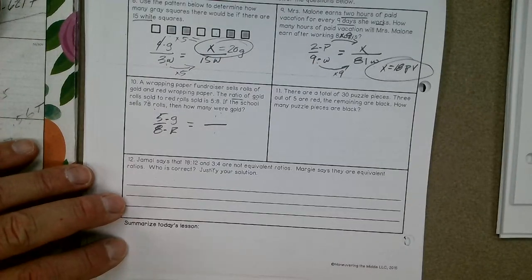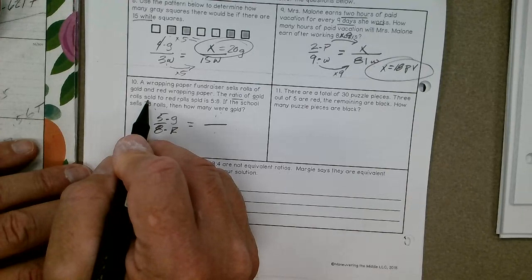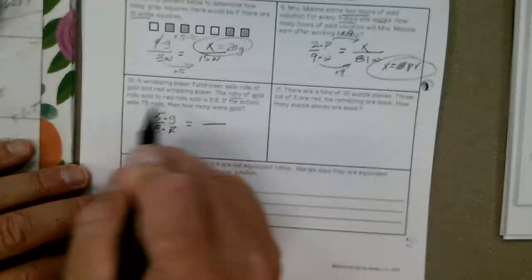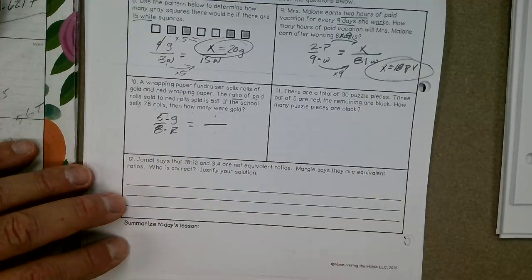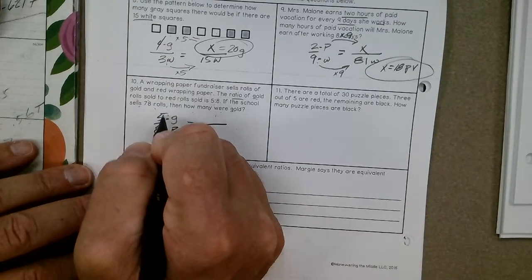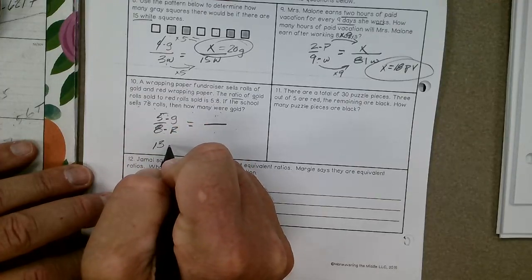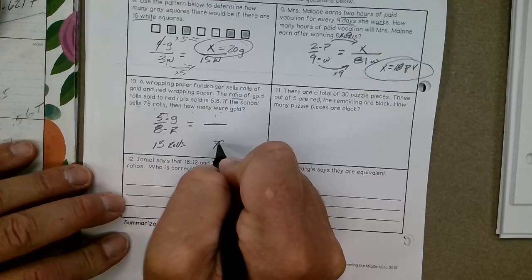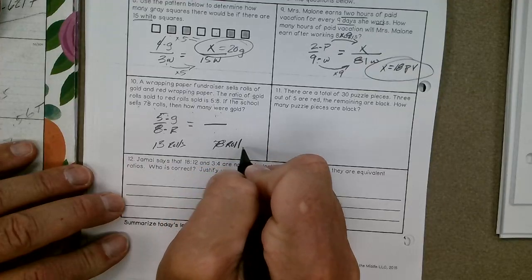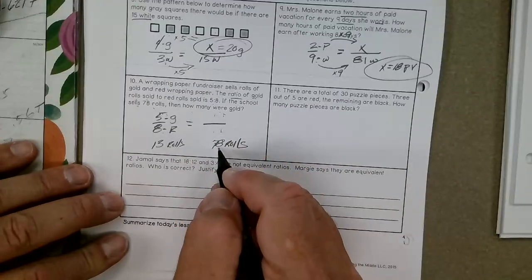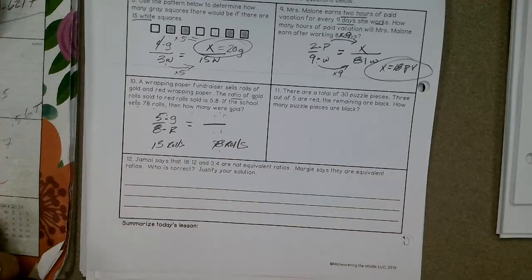So let's go back over this question. The ratio of gold rolls sold to red rolls sold is 5 to 8. If the school sells 78 rolls, then how many were gold? We need this top number. Well, right now, if I add these two numbers, I've sold 13 total rolls. We don't want 13 total rolls. We want 78 total rolls. So when I add these two numbers, that numerator and denominator, it's going to equal 78.